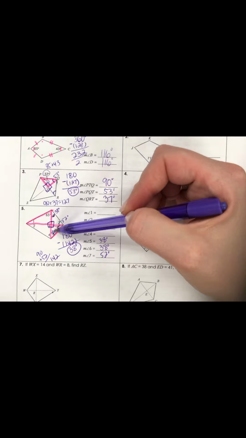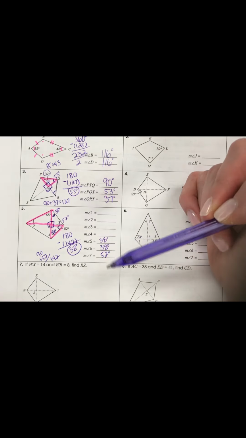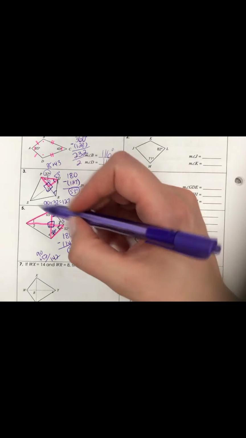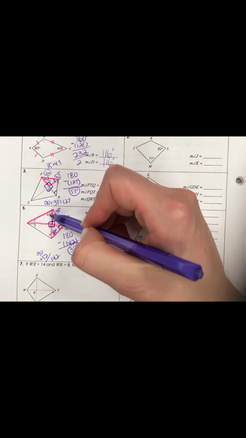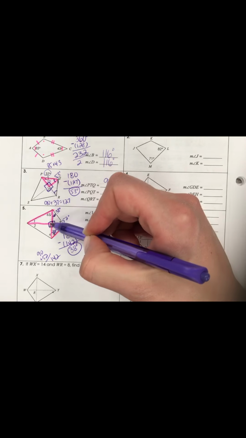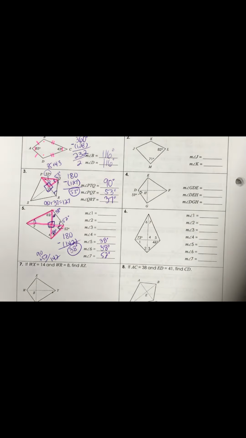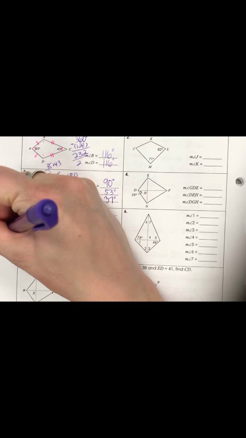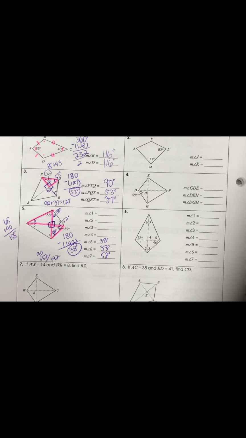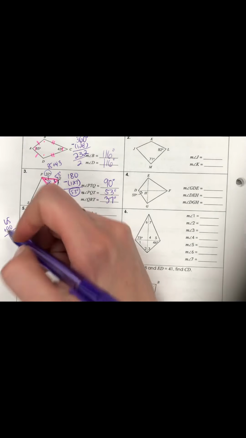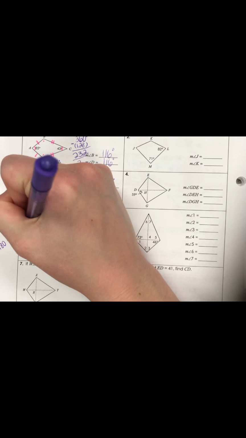When I go to figure out the other 4 angles in this problem, I'm solving this other pink triangle. In that pink triangle, I have a 65-degree angle and a 90-degree angle. I'm missing only one of them. Now, 65 plus 90 is 155, but a triangle is supposed to add up to 180, so I'll subtract that. 180 minus 155 leaves me with 25.